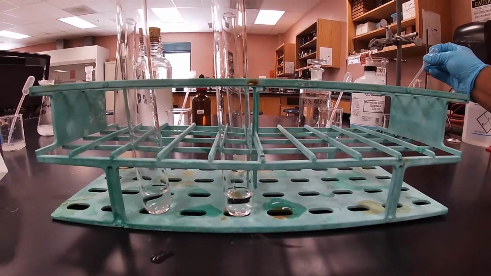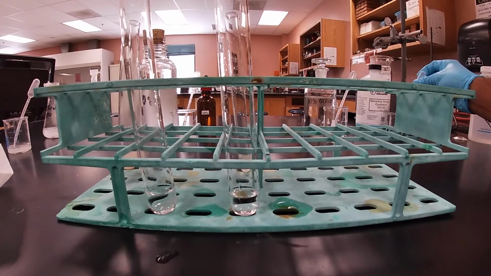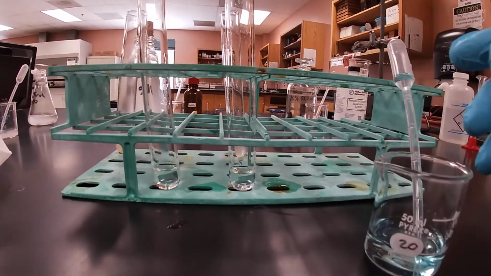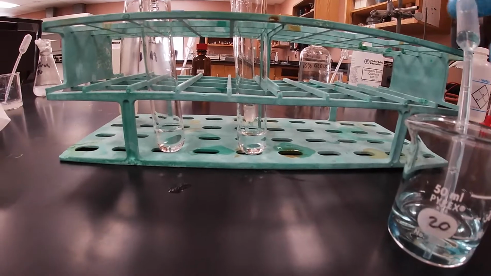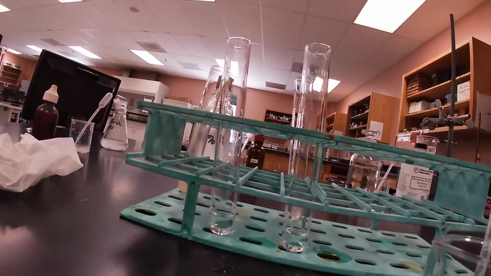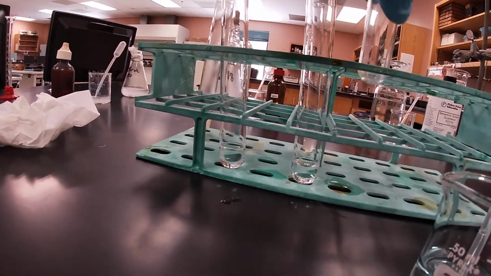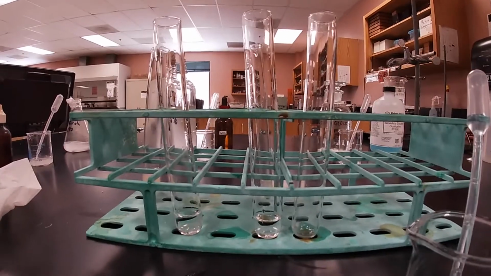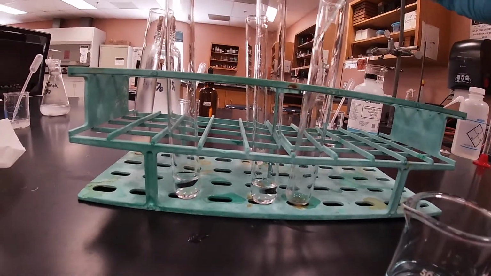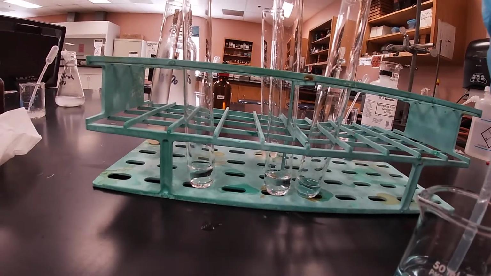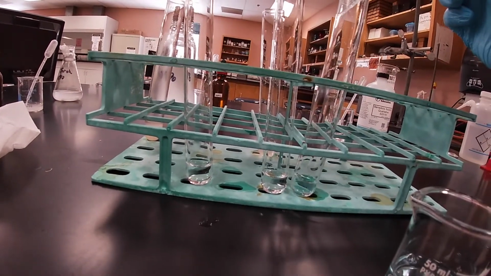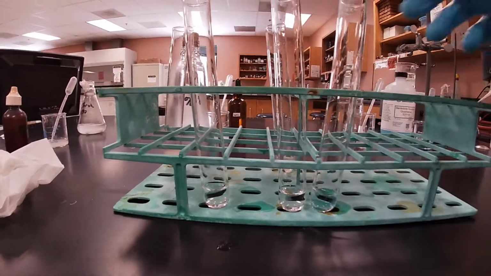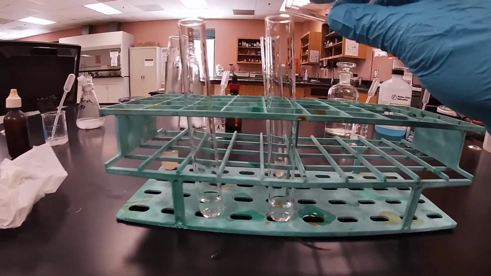Okay, so now we're gonna add approximately 3 milliliters of our Benedict solution to our test tube. And so let's go ahead and get another one. Here I'm gonna bring out another test tube. We're gonna add about 3 milliliters. And once we add our 3 milliliters, then we're gonna go ahead and transfer those 3 milliliters. So a little bit more. And that's about it. We're gonna go ahead now and add our Benedict solution into our glucose solution.